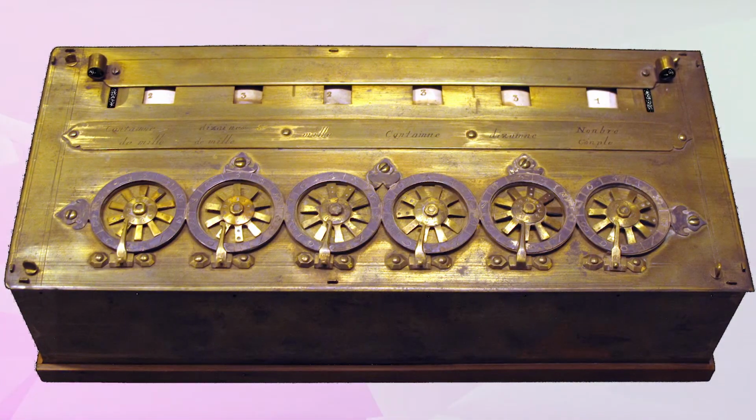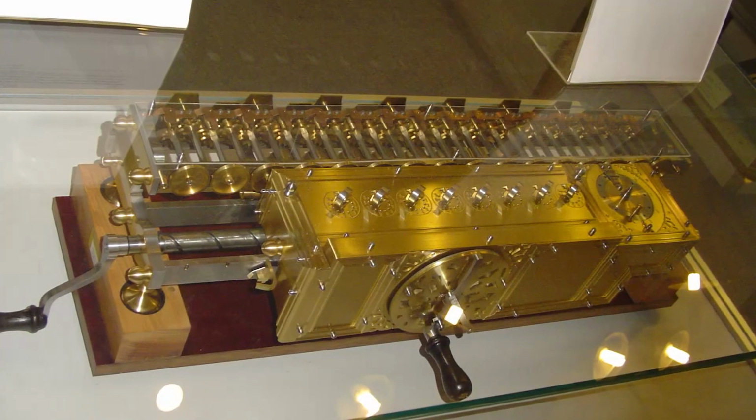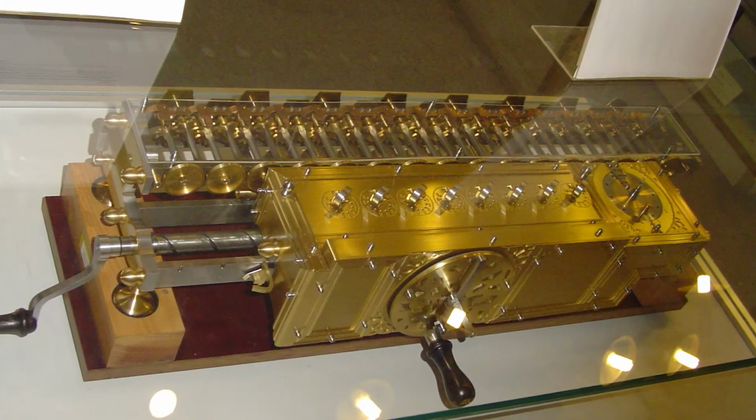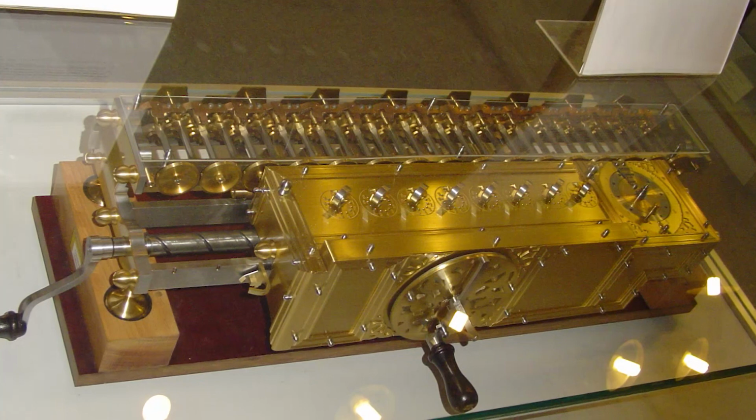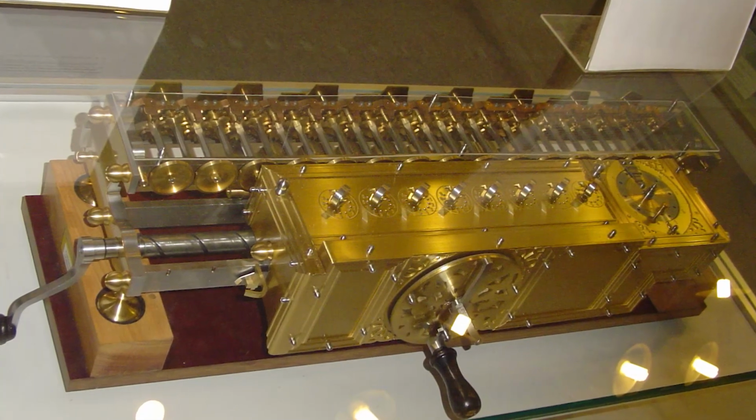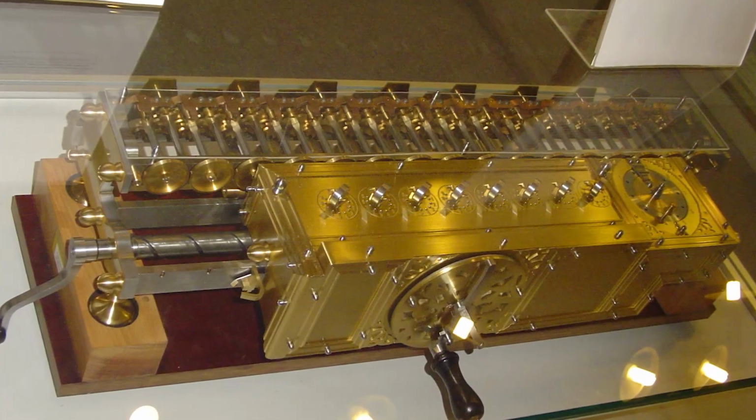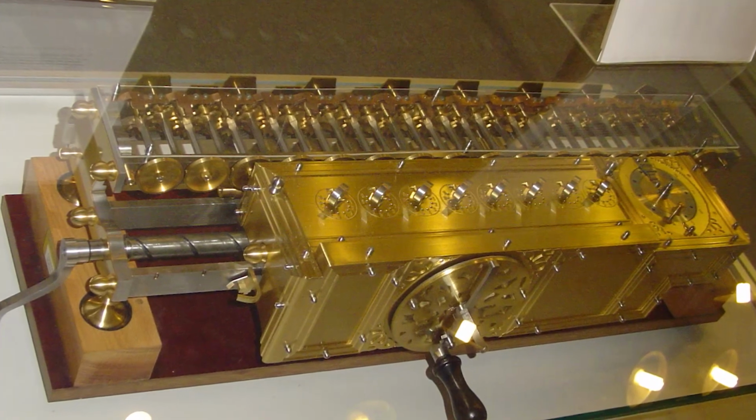This particular calculator could only add two numbers, or only subtract two numbers, and if you wanted to do multiplication and division, it could be done by repeated addition or repeated subtraction. After that, in the year 1671, Baron Gottfried Wilhelm von Leibniz of Germany invented the first calculator for multiplication.